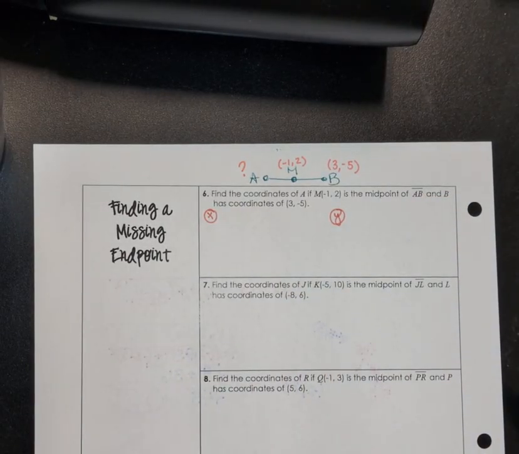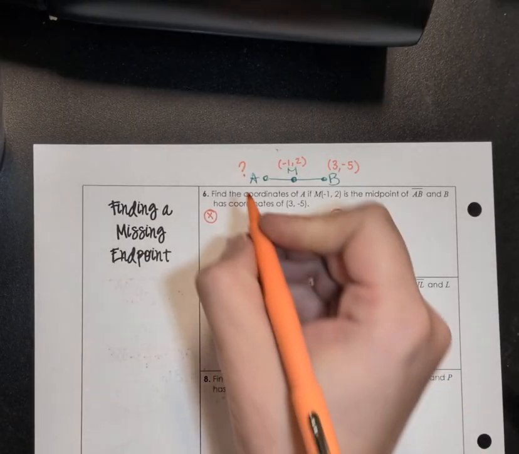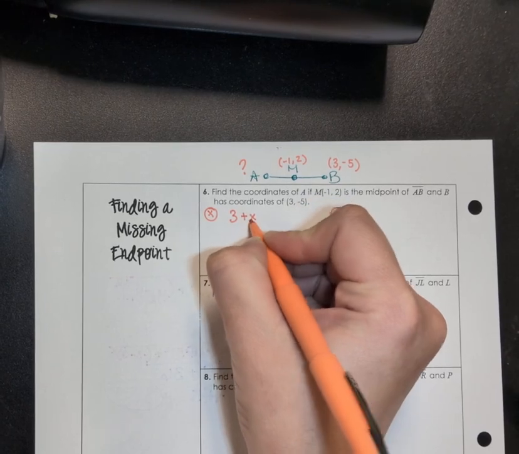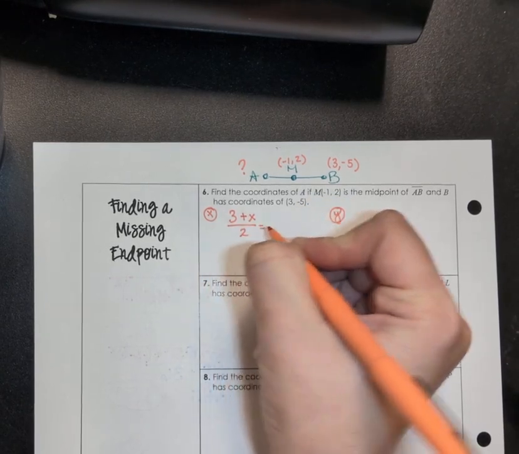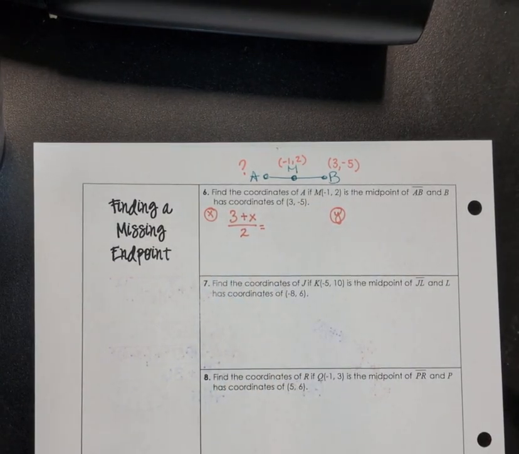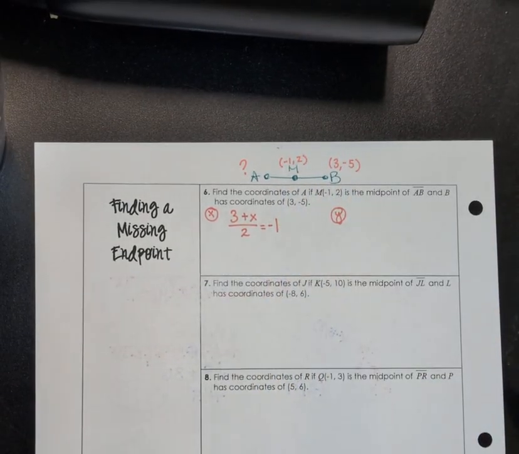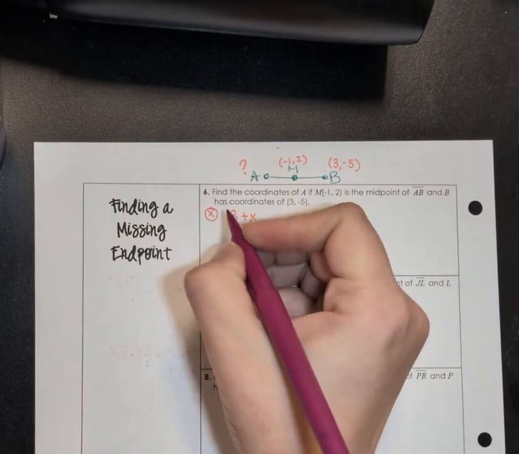So if I do the x's parts, what is the x coordinate of the point they gave you? 3. And then we don't know the other one, right? So I'm going to do 3 plus x over 2 equals, what's the x coordinate of the midpoint? -1. All right, now you have to solve that. So what would you do? Multiply by 2 on both sides.